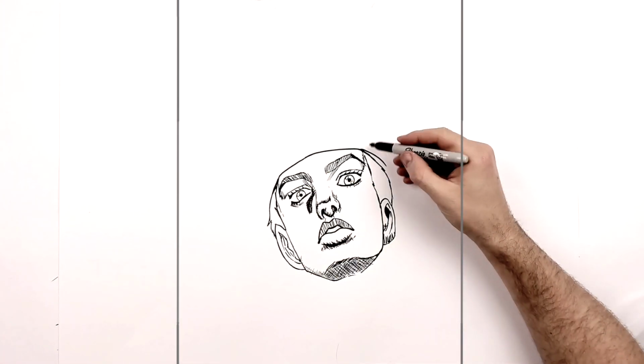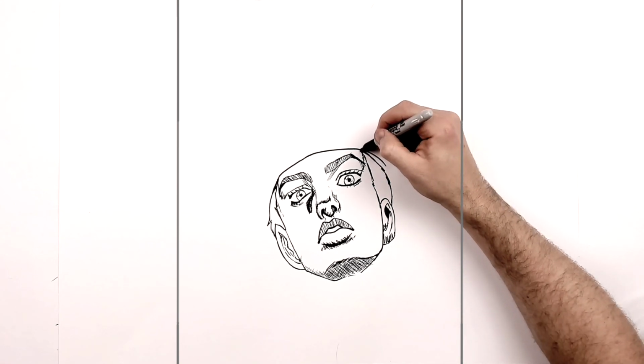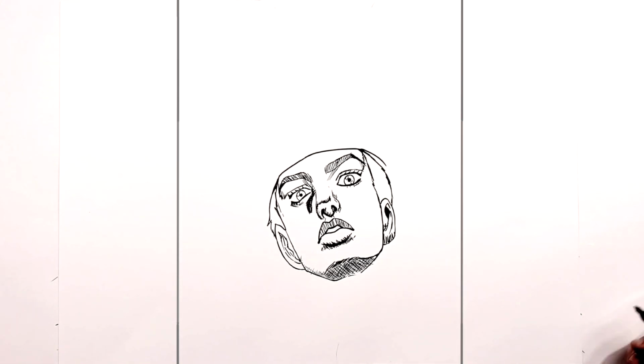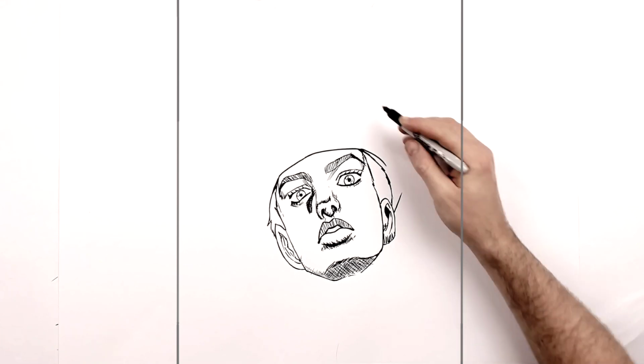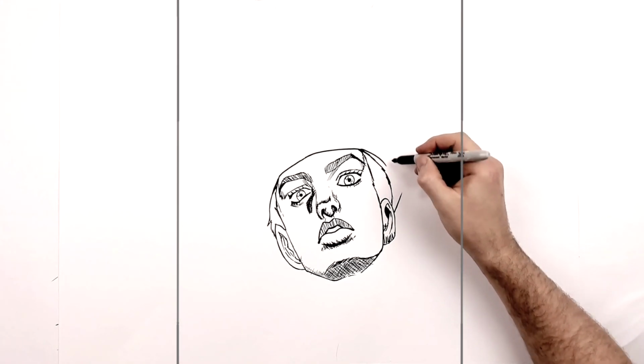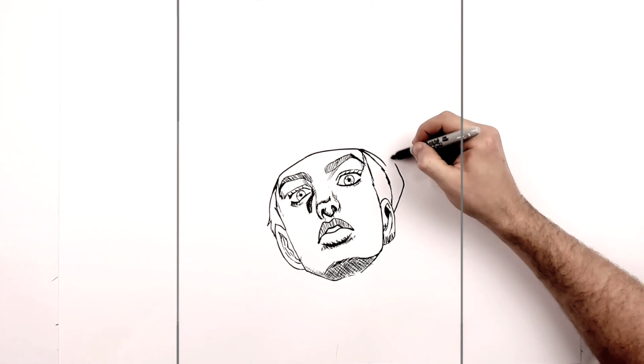And his hair is black, I think. Yeah. But anyway, the main shape for his head, hat, sailor type hat, comes out from his ear there. Up around here.